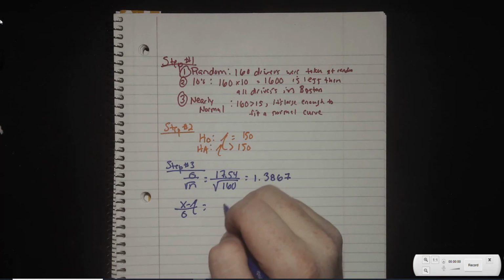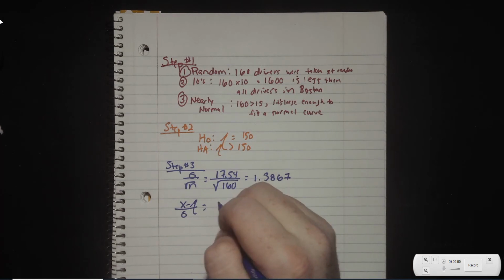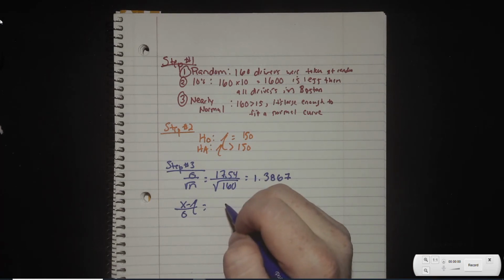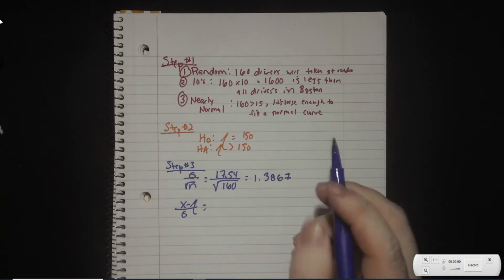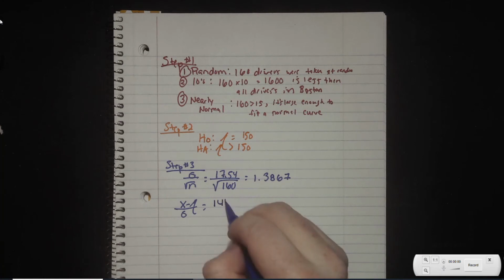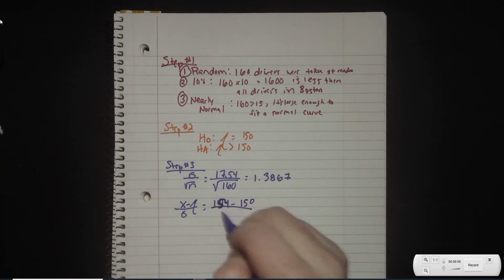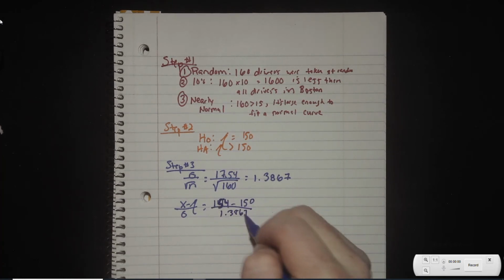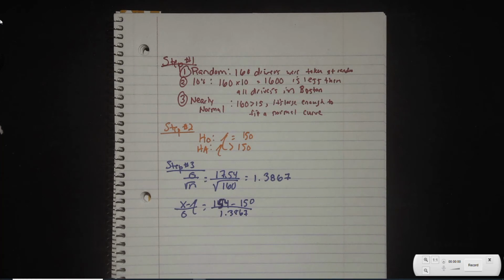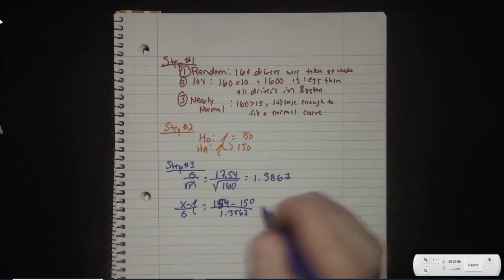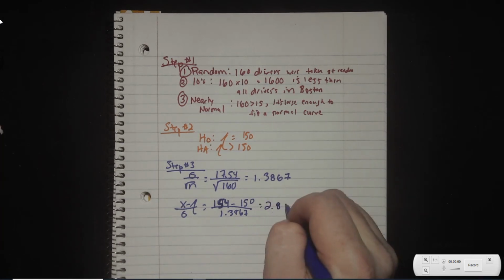Okay. So now I'm going to do x minus the mean divided by the standard deviation. From the situation it's 154. So 154 minus 150 divided by 1.3867 gives me 2.88.